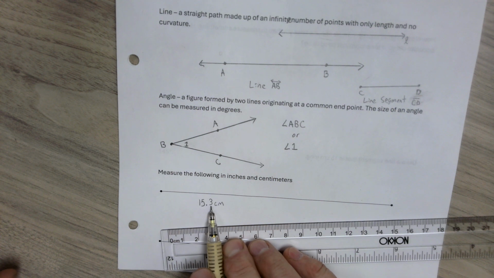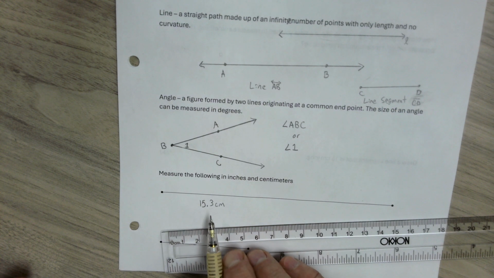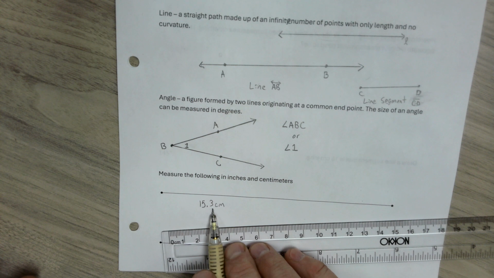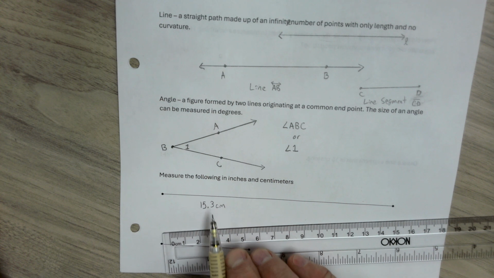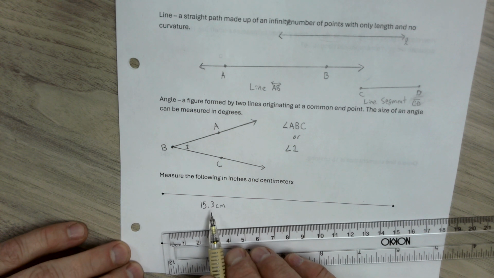So this is where my guess is. Every measurement has some uncertainty in it. At some point you are guessing. You're saying, oh, I think it's closer to this number than another number. So that's one thing we need to recognize: when we are doing measurements, we are doing guesses, and at some point it's not perfectly accurate.